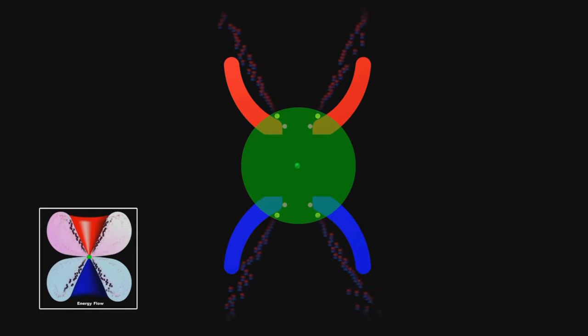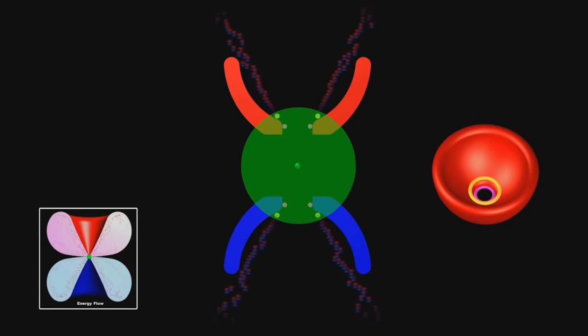The green circle in this image represents the concentration of energy that we refer to as the photon. But as you can see, there is a lot more to the photon than just the energy concentrated in the middle of the photon's fields. The exact size of the photon in relation to the fields and where it is exactly in relation to the flip rings still needs to be determined.